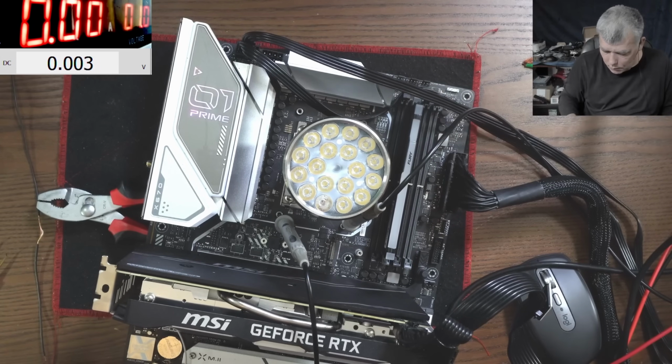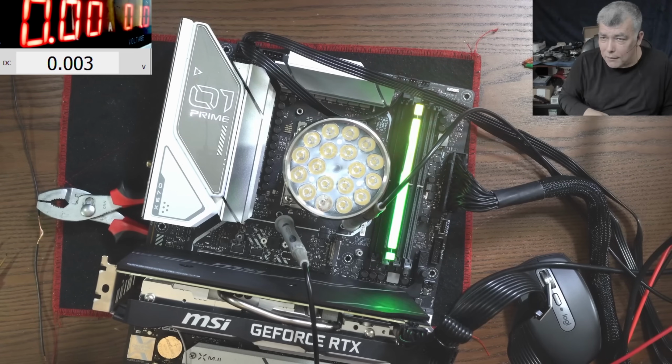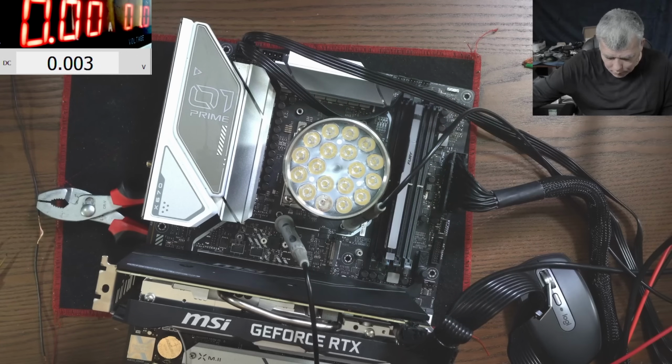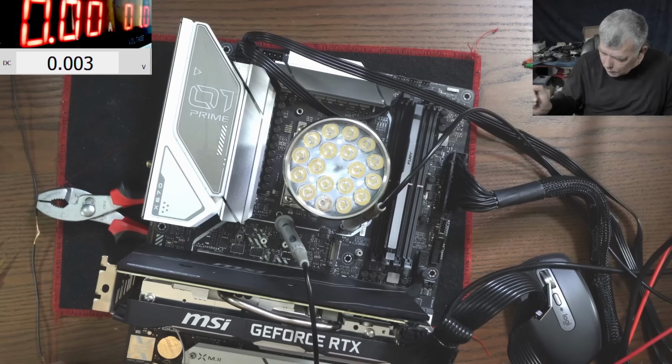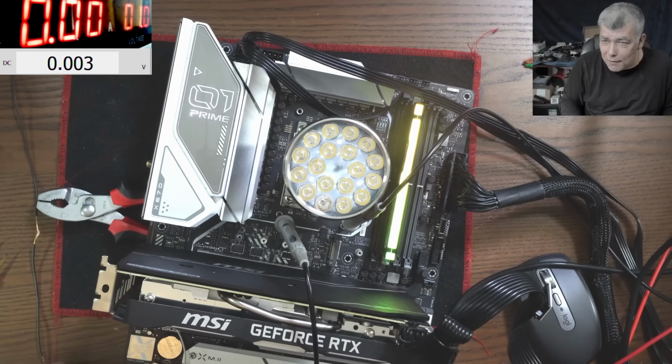Power on. It's working. With 1 volt here it's working. Power off. Power on. It's working. So with 1 volt on this pin it's working.